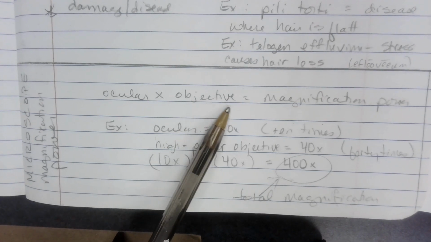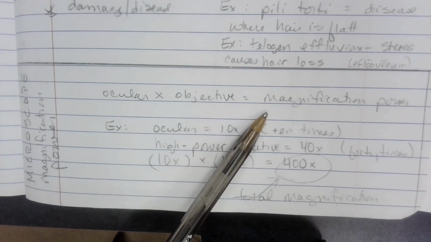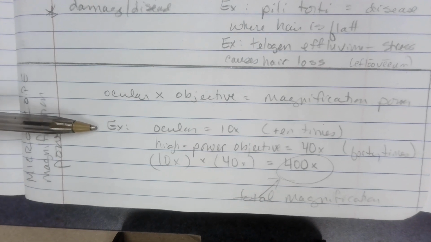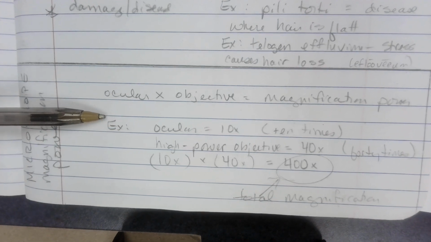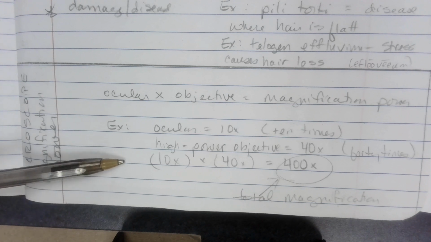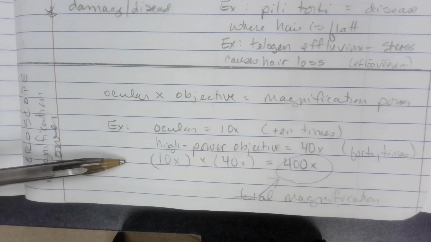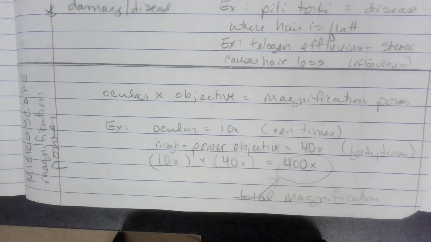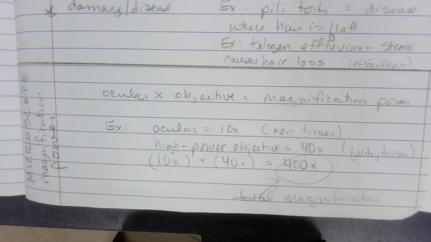For example, if your ocular has 10x magnification power, and you're using the high power objective, which is 40x, then you take the 10x ocular times the 40x objective, and you get 400x. That's the total magnification power.